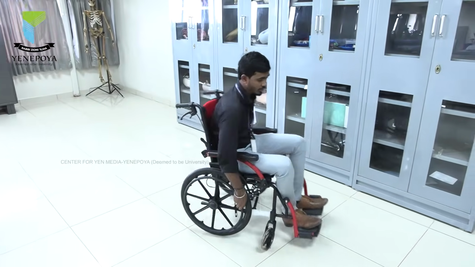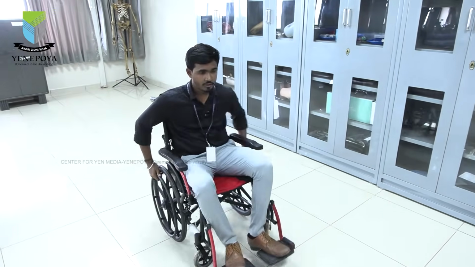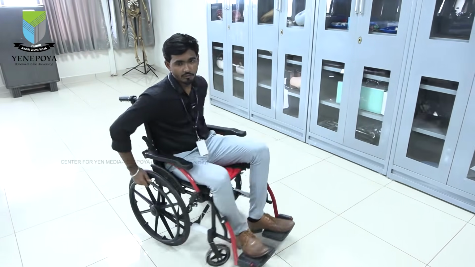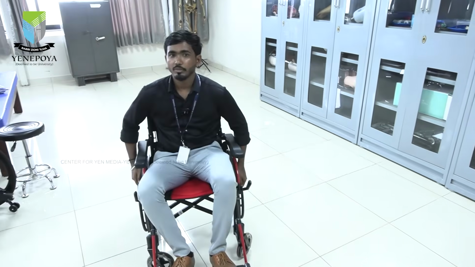Same goes to this way. So it's like a front pull and back, front pull and back, and front pull and back. Why this sideways maneuver is very important is that this person has to use this wheelchair at home also, so they cannot shift the other objects which are already there. So they have to adjust themselves and they have to move. That's why this sideways maneuver is very important.